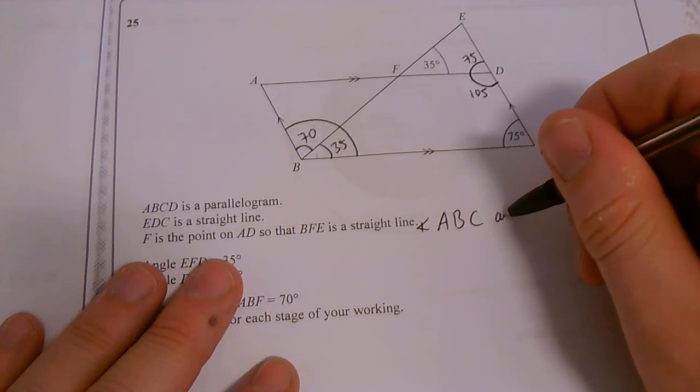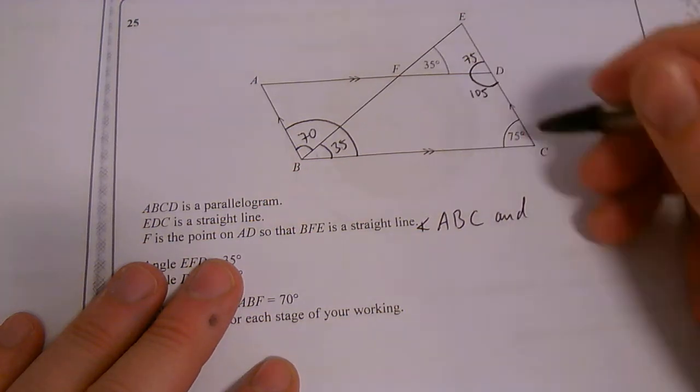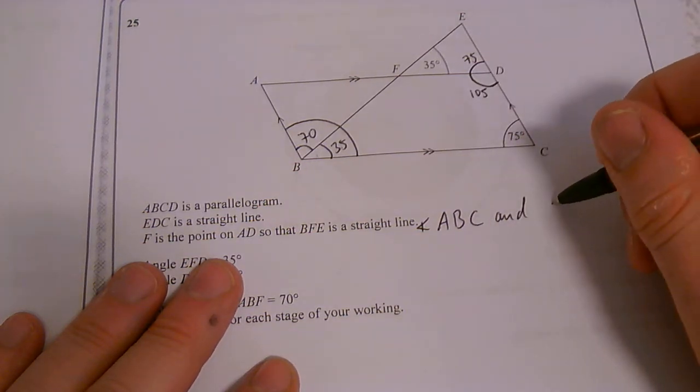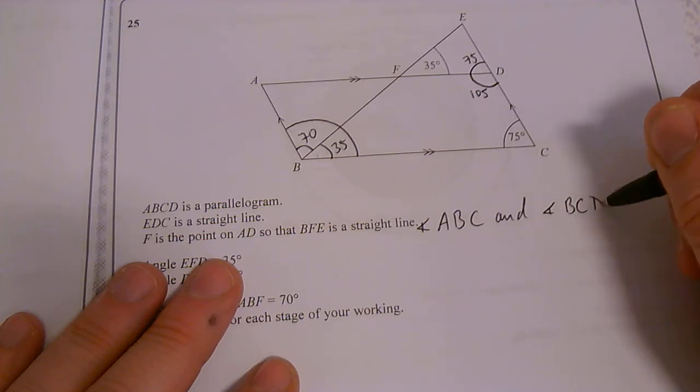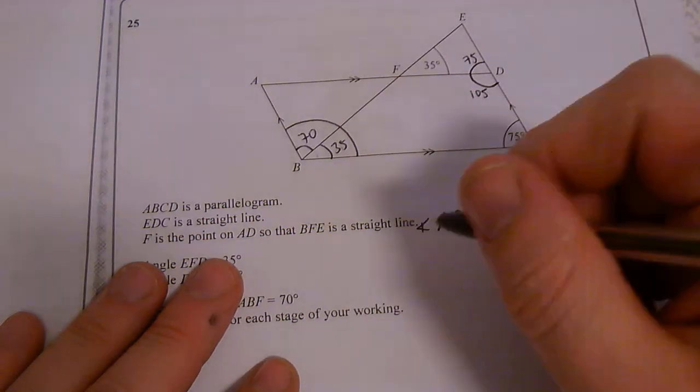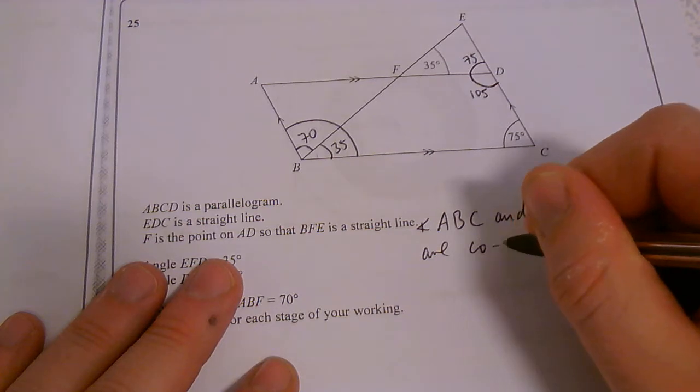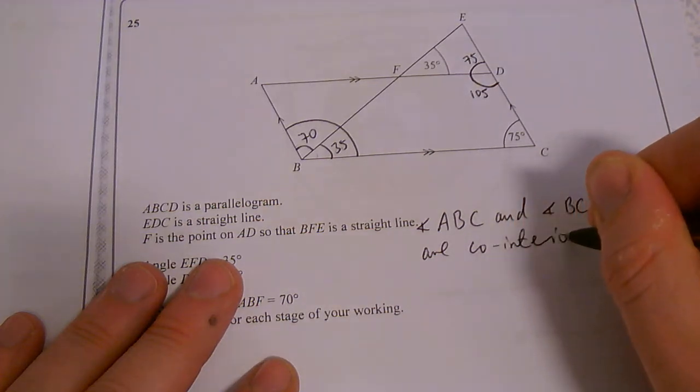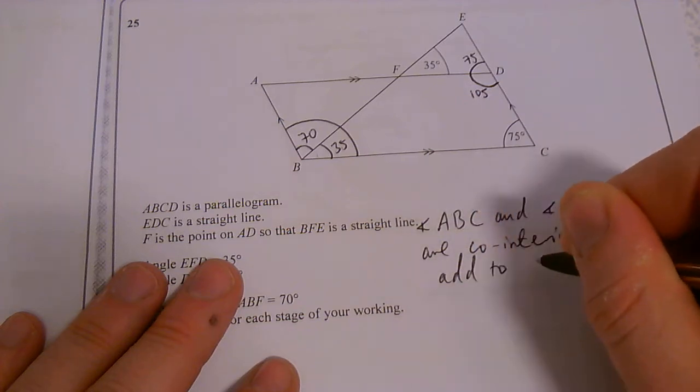and angle DCB or BCD are co-interior, and add to 180 degrees.